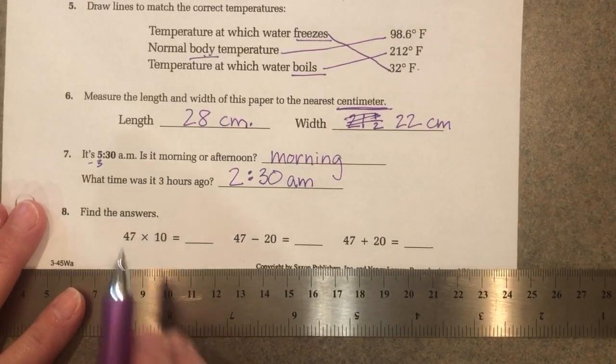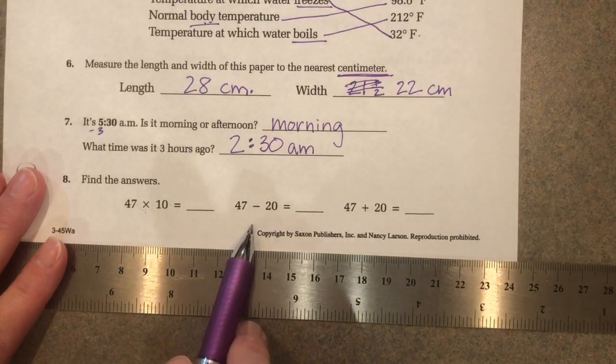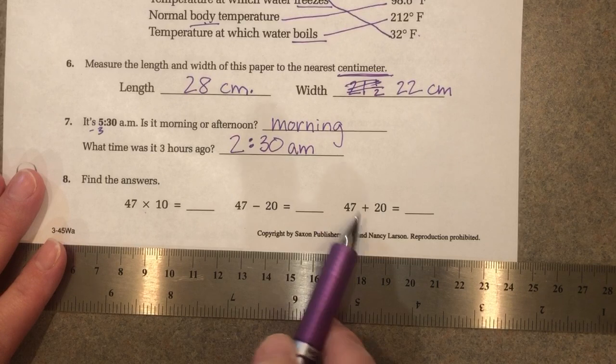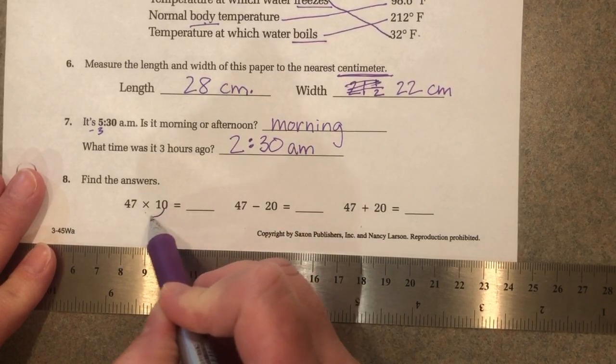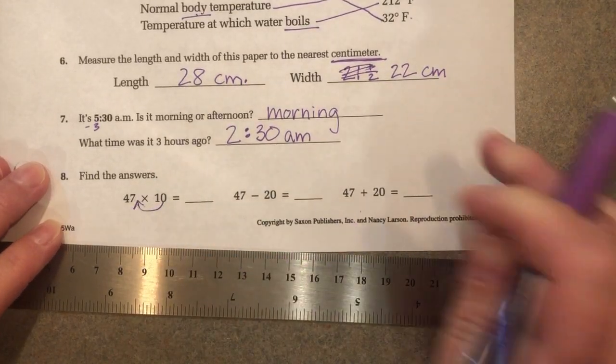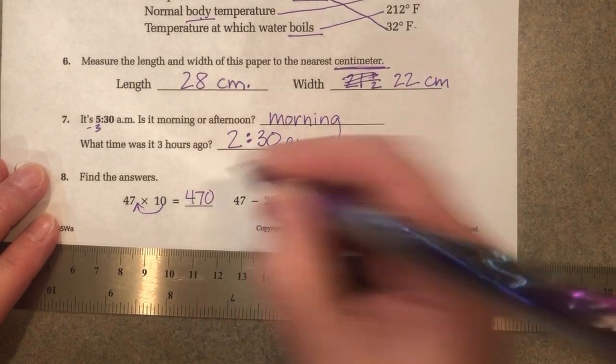Find the answers. Okay, they're gonna switch it up on you. Multiplication, subtraction, addition, so pay attention. When we're multiplying by 10, or 100, or 1,000, or anything that is a 1 with zeros after it, we can take the zeros and put them on the end of the other number. So this is 470.